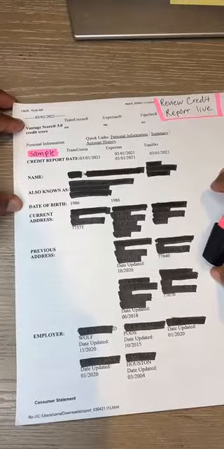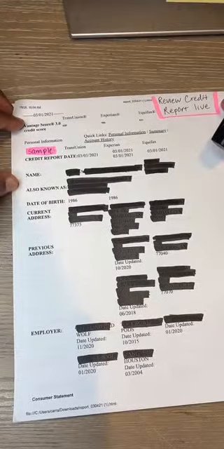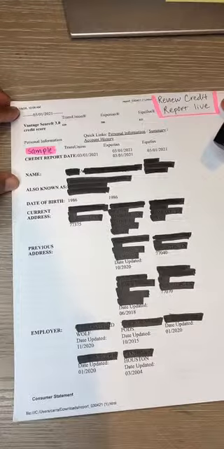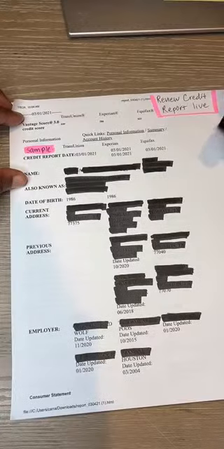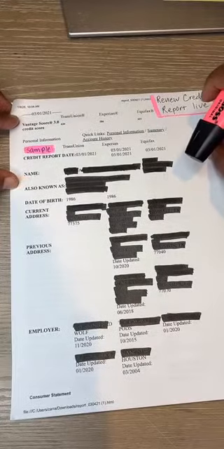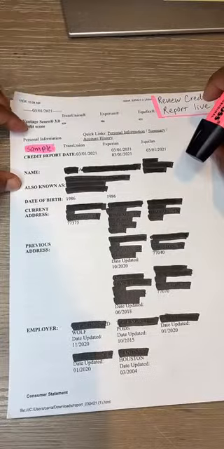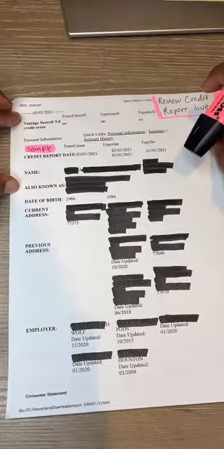All right. Every report is unique to your name. Every report is unique even to your story. Every report is unique to the things that you've applied for. They are unique to the things that you've paid, and they're even unique to the things that you did not pay. Okay.